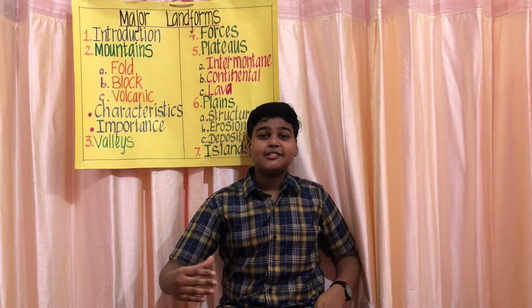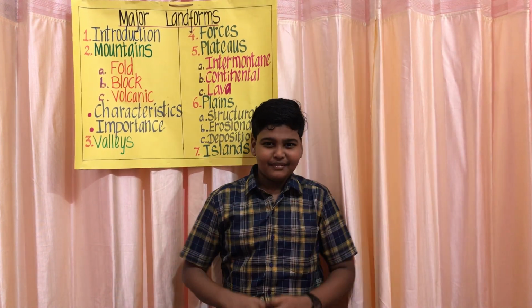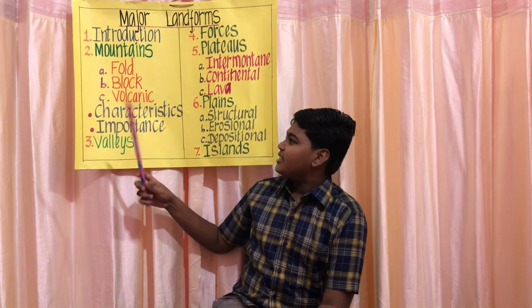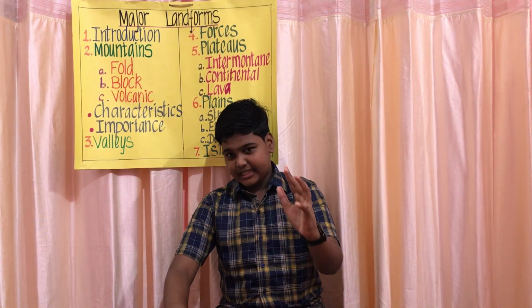Can I tell you a fact? The Alps, if I tell you, you will be shocked, have a soil thickness of about 10 km. This is the main characteristic of young fold mountains.